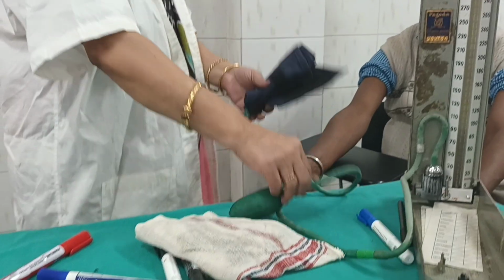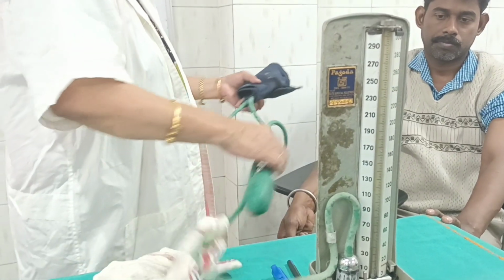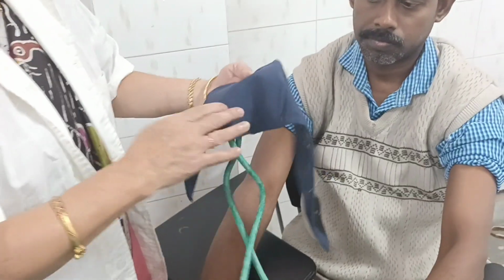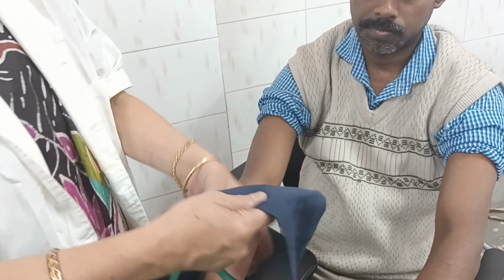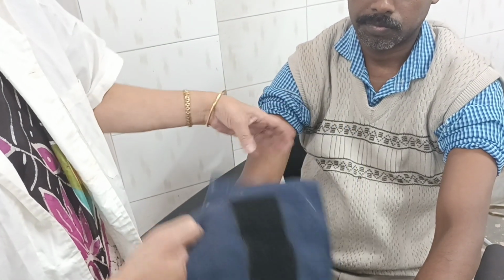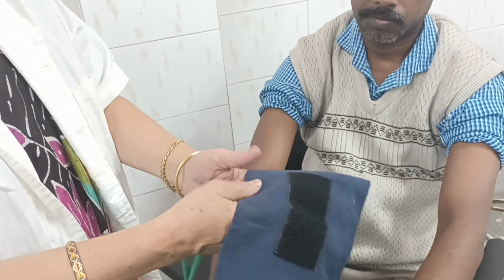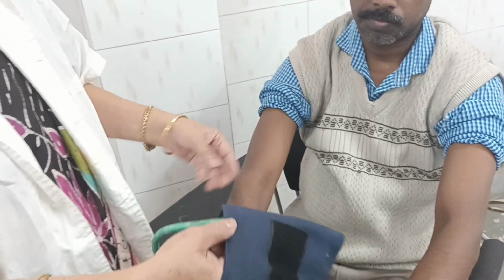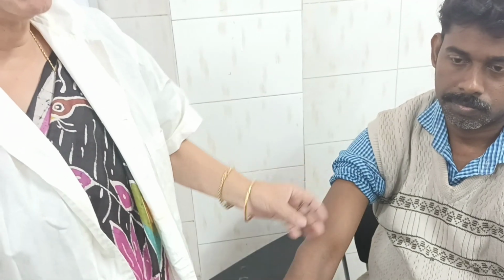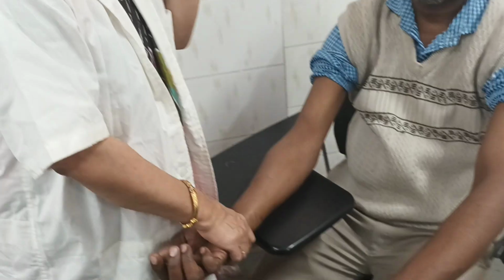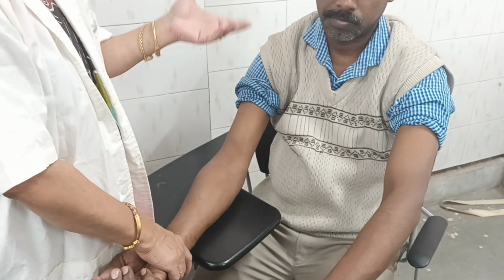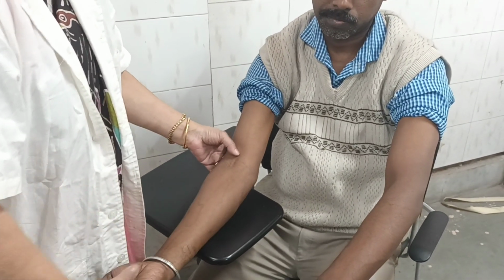Now, see, this portion is plain, so this should be in contact with the subject's arm, and this portion is velcro, so this should be above, and these two portions should be on both sides of the brachial artery. Before placing this cuff over the arm, first find where you are hearing all the Korotkoff sounds, over the brachial artery. So you have to feel the brachial artery first.